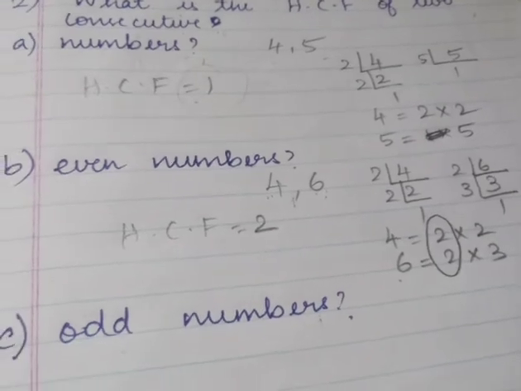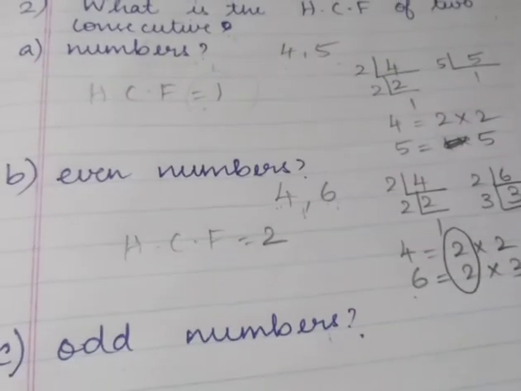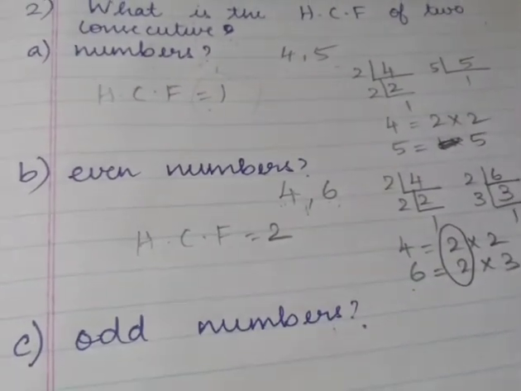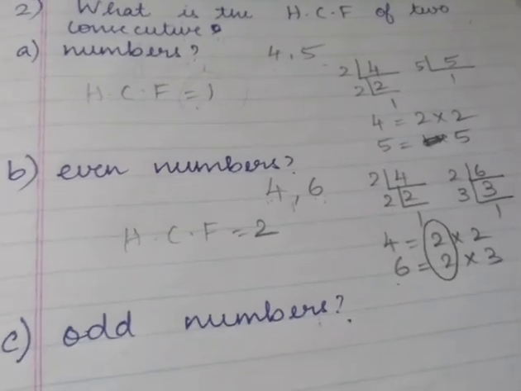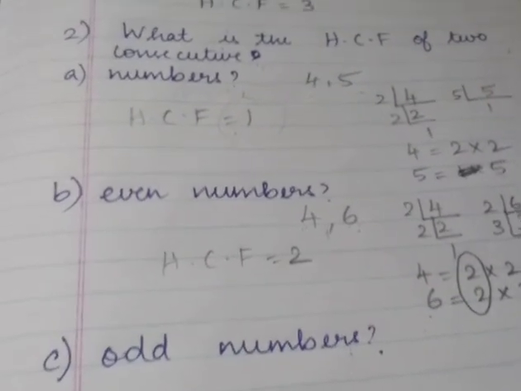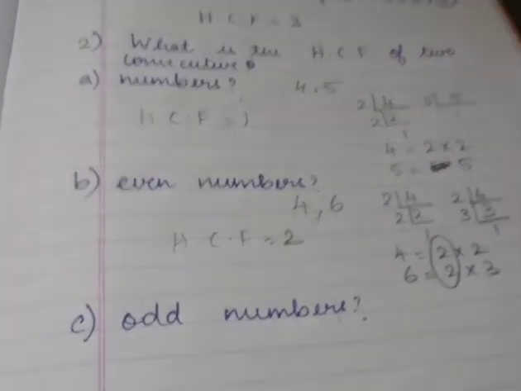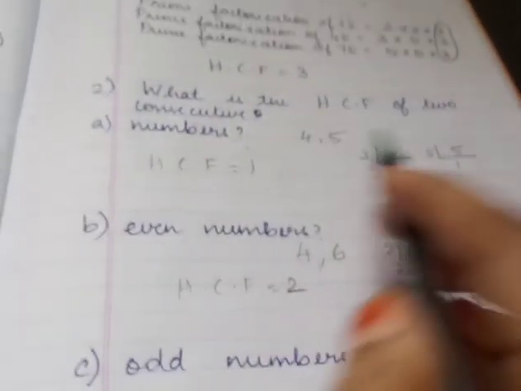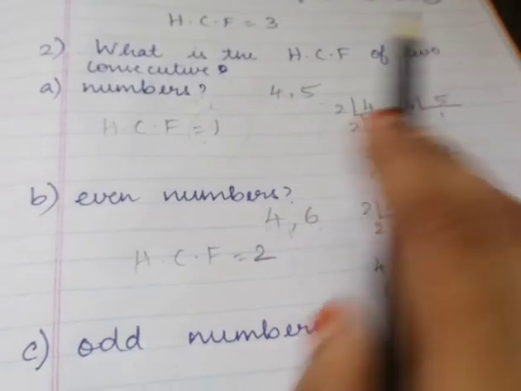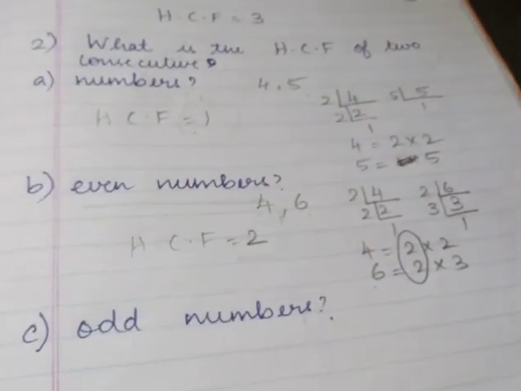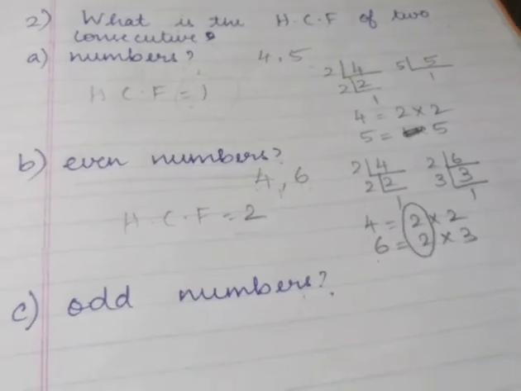Always the HCF of two consecutive even numbers is 2. It can be 2000, 2002, or 3000, 3002, because after 3000, what is the next even number? 3002. The common factor between these two will always be 2. The highest common factor of two consecutive even numbers is always 2. You can write it in your textbook itself.